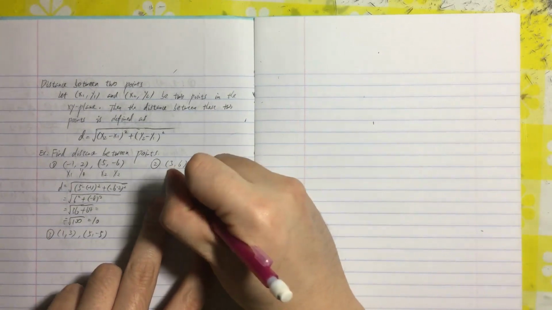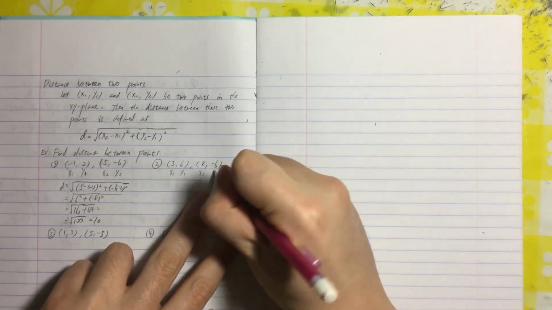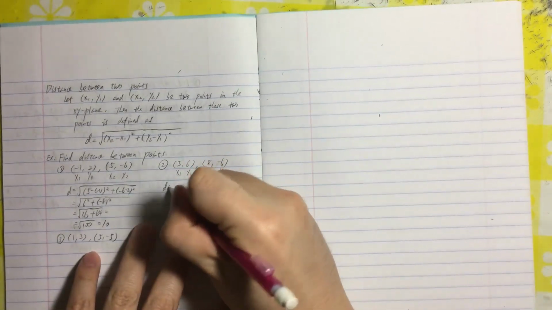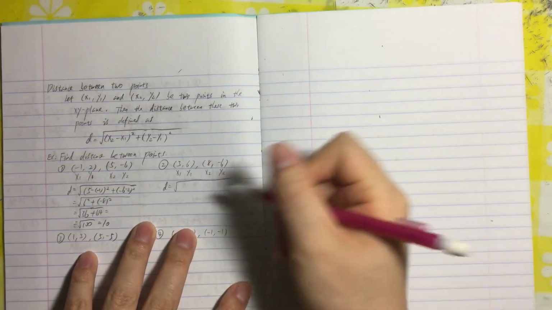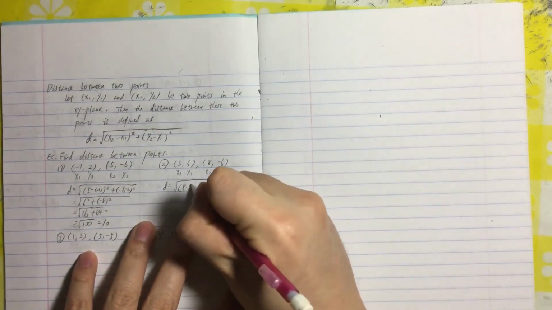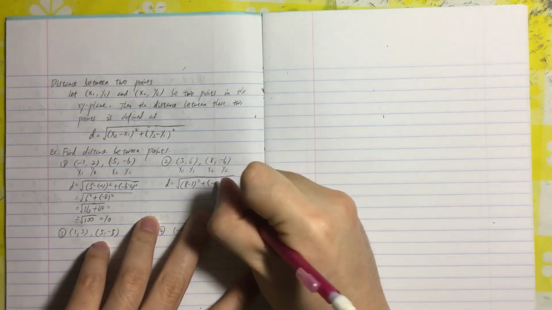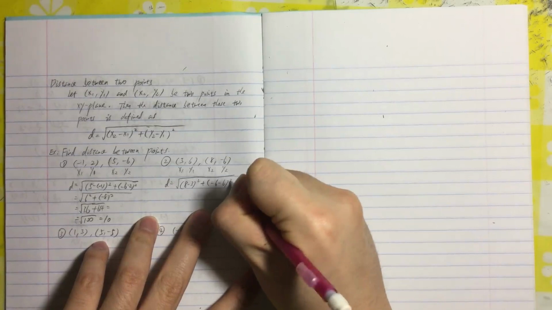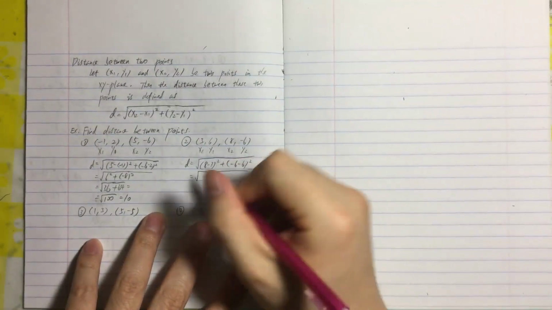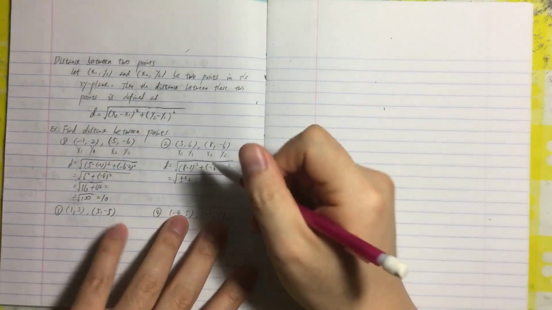In general, we call the first point x1, y1. We call the second point x2, y2. And then apply the distance formula. The formula says x2 minus x1, 8 minus 3 squared, plus y2 minus y1, -6 minus 6 squared. 8 minus 3 is 5, so I get 5 squared plus.